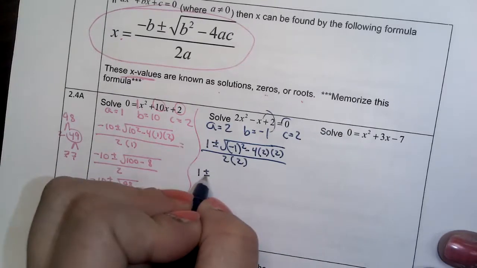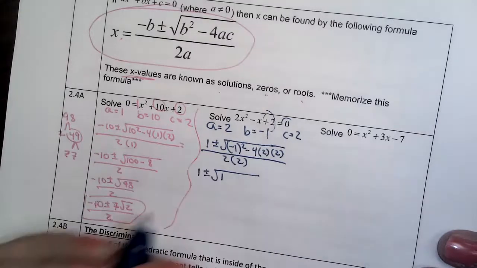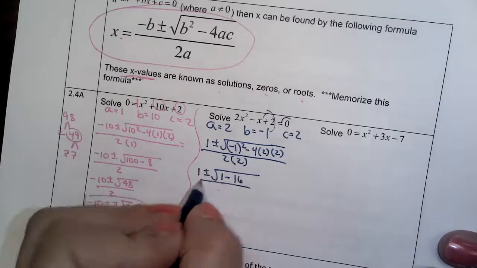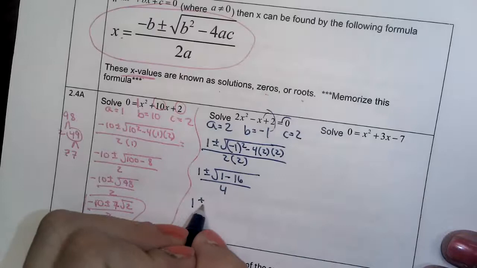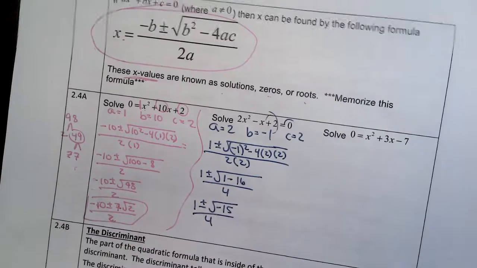So that's going to be 1 plus or minus the square root of 1. So -1 times -1 is 1. Minus 4 times 2 is 8 times 2 is 16 all over 4. So that's going to be 1 plus or minus the square root of -15 all over 4.